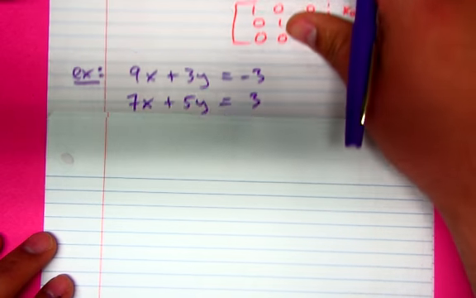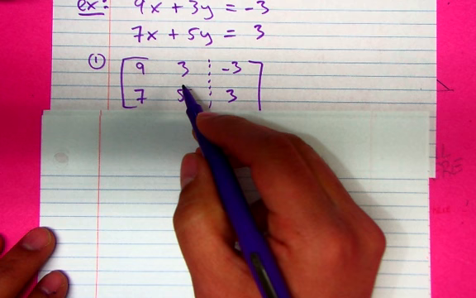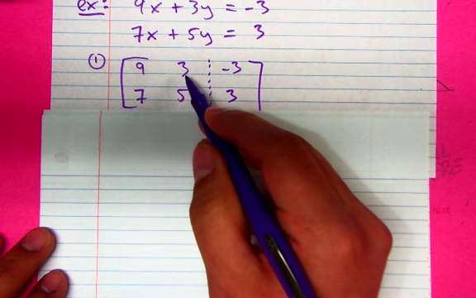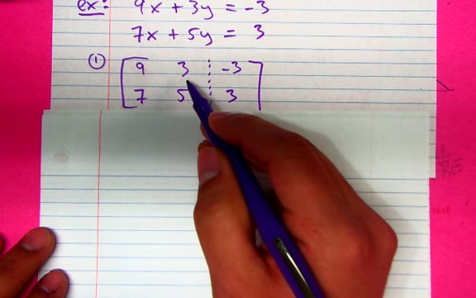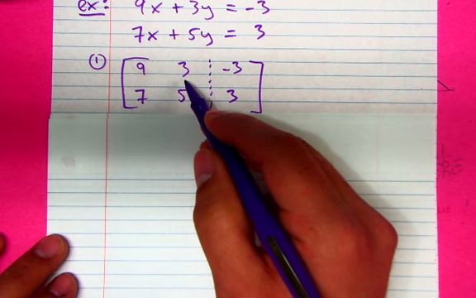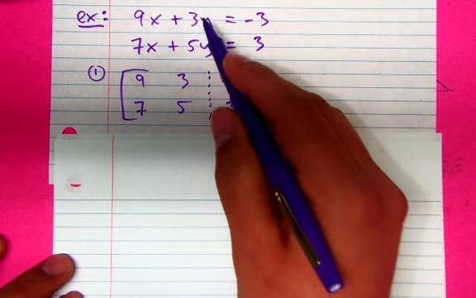Okay, so now how do we do that? Well, this 3 needs to go away then. What letter does that represent? Y. The y's, right? Do you guys remember how to eliminate y's up here?